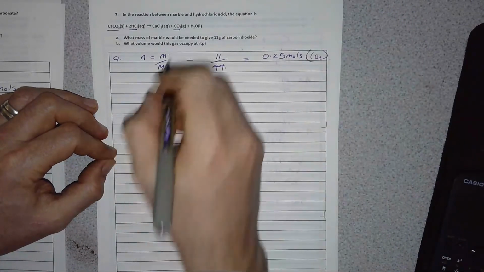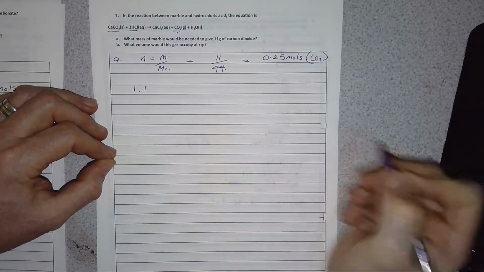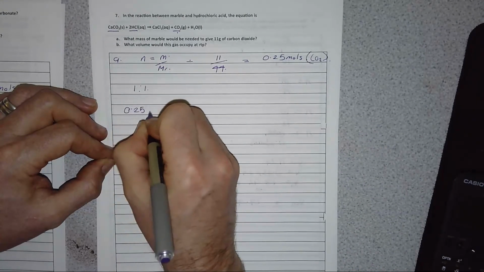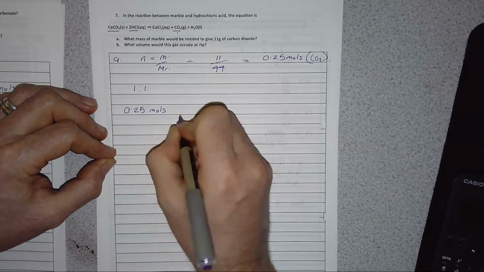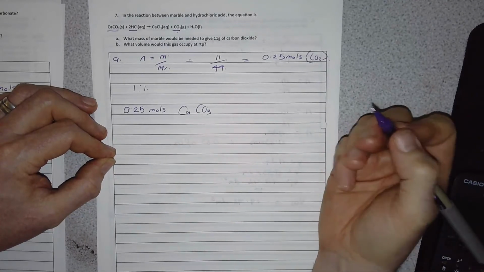It is a 1-to-1 relationship. So we would need 0.25 moles of calcium carbonate required to make 11 grams of carbon dioxide.